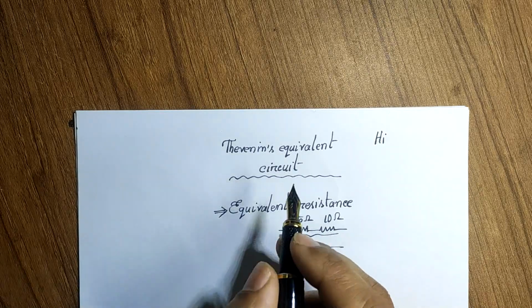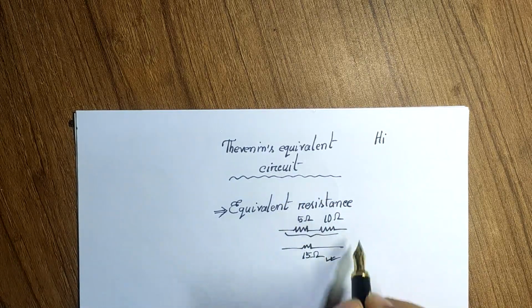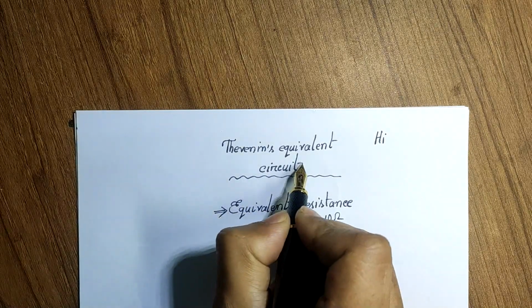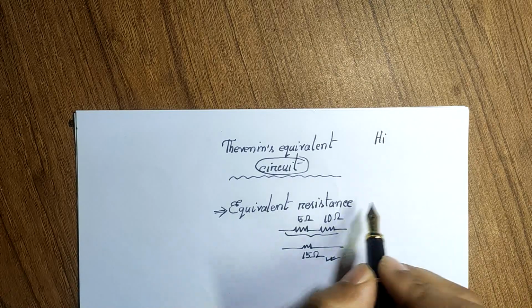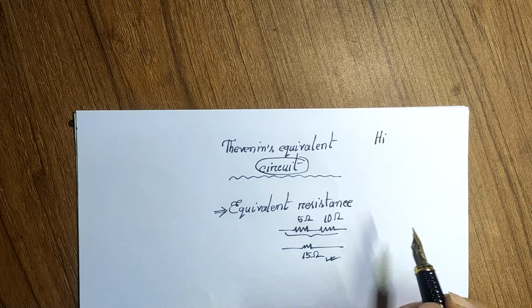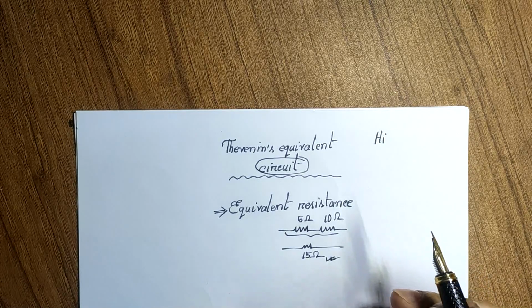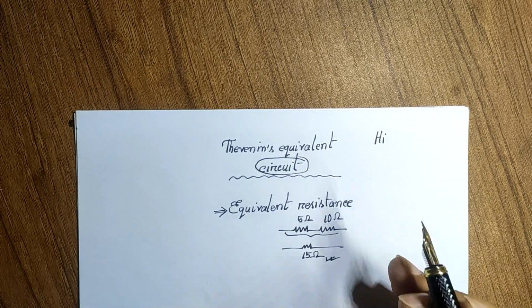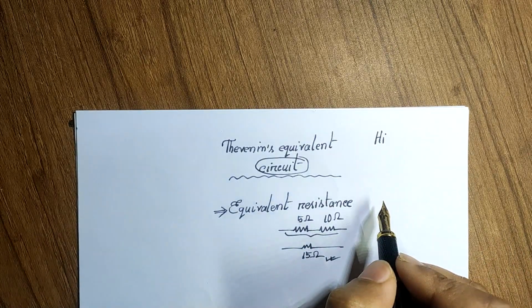So Thevenin's equivalent circuit is some sort of equivalence like this one, but it will be equivalence of a whole circuit. That means if you have a complex circuit, you can represent that complex circuit using a very simple voltage source and resistance, and that's the concept of Thevenin's equivalent circuit.